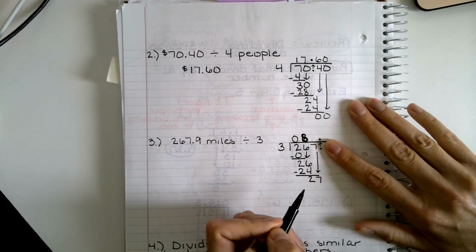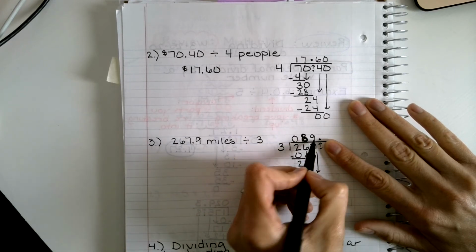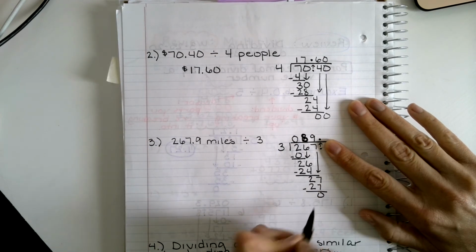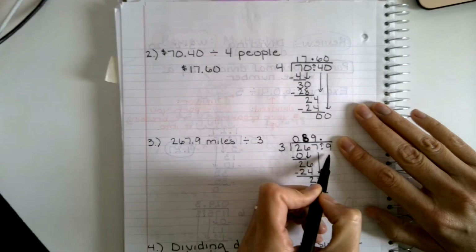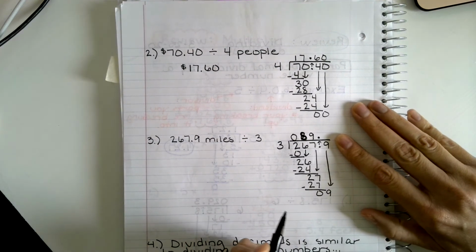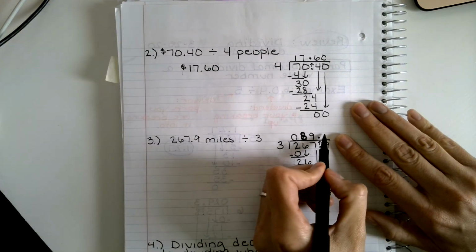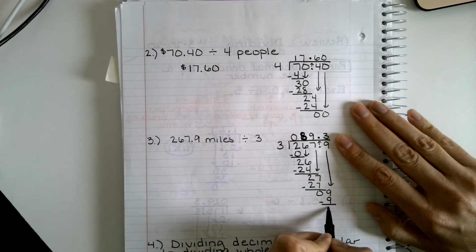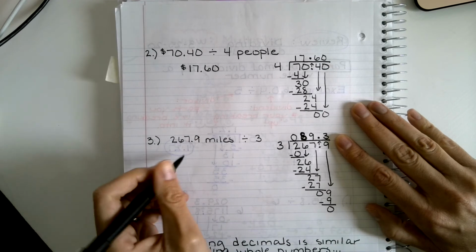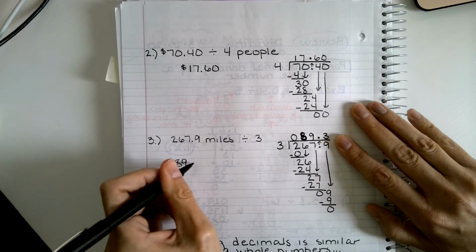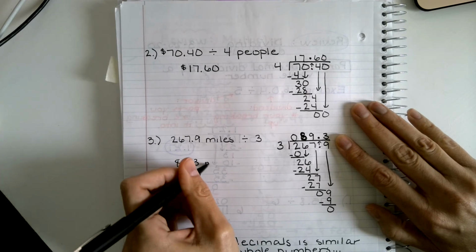How many times can 3 go into 27 without going over? 9. 9 times 3 is 27. 27 minus 27 is 0. Slide over and bring down. How many times can 3 go into 9 without going over? 3. 3 times 3 is 9. 9 minus 9 is 0. So for each gallon of gas, they could go 89 3/10 miles.